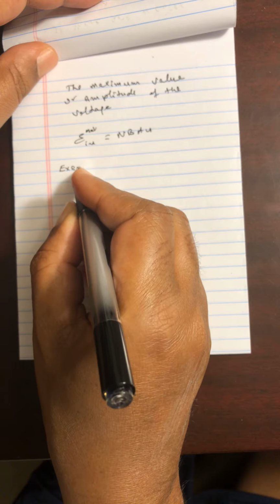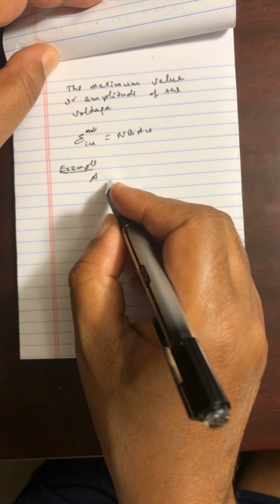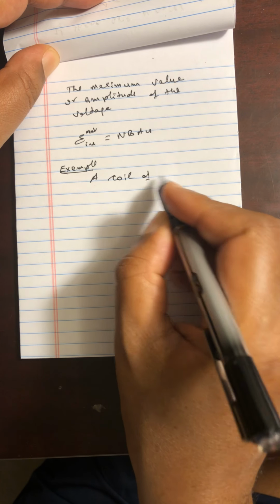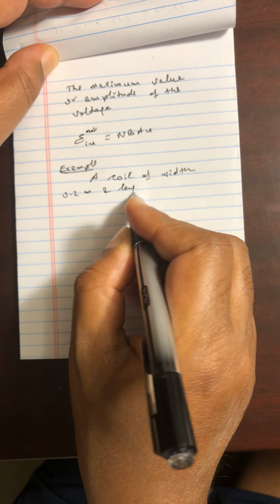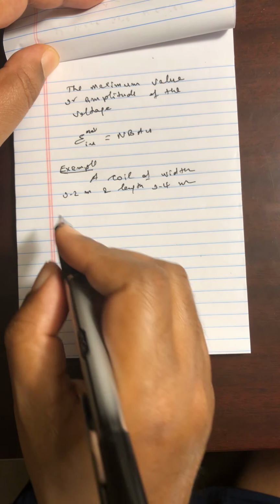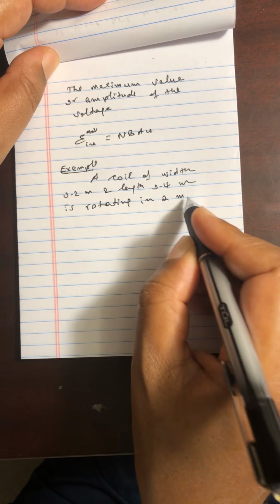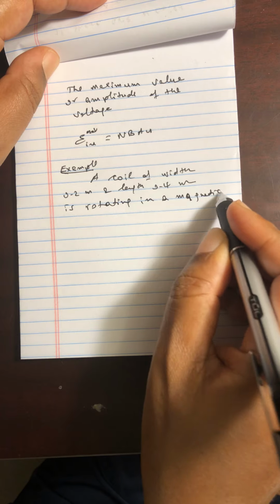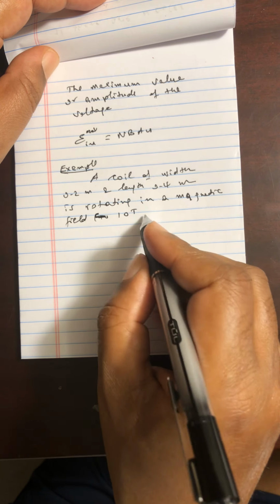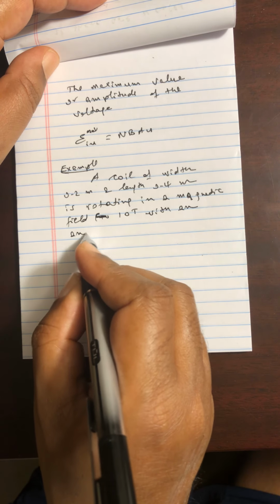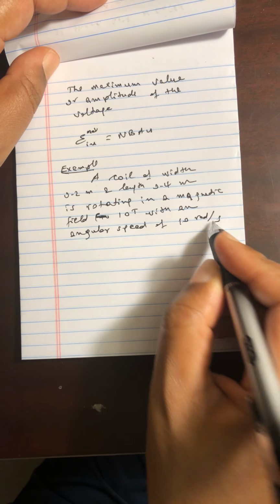Example. Let's say a coil of width maybe 0.2 meters and length, let's say, 0.4 meters is rotating in a magnetic field, let's say 10 Tesla, with an angular speed of, let's say, 10 radians per second.